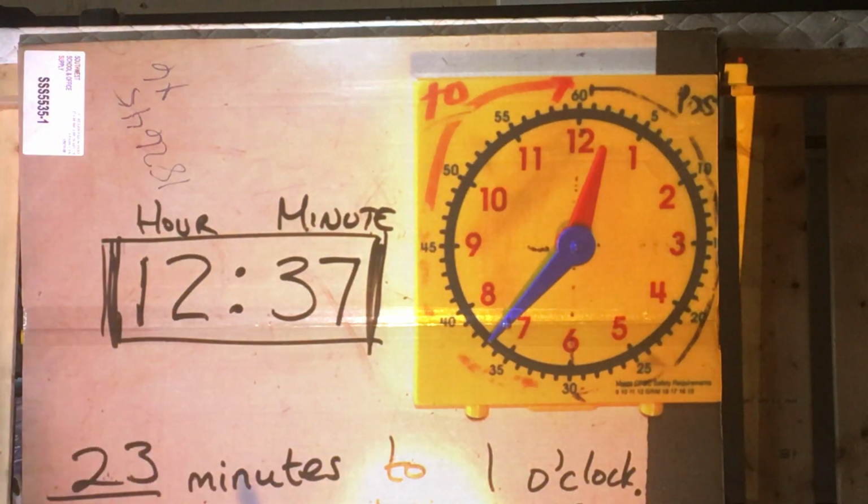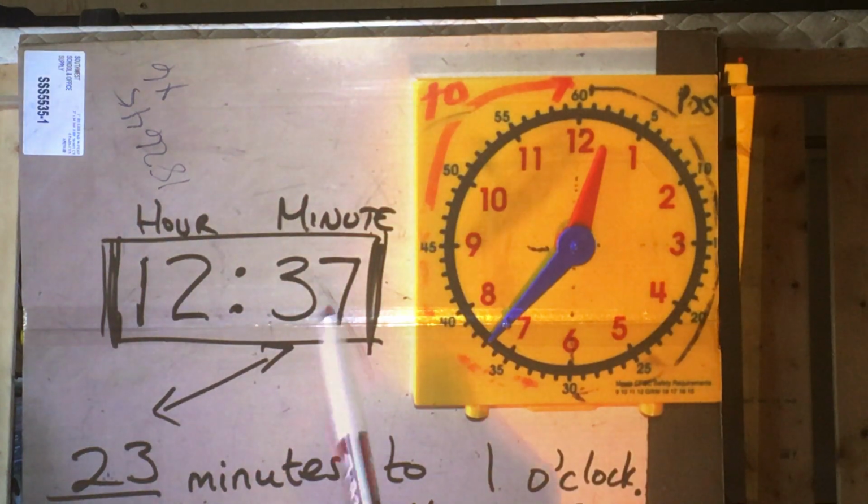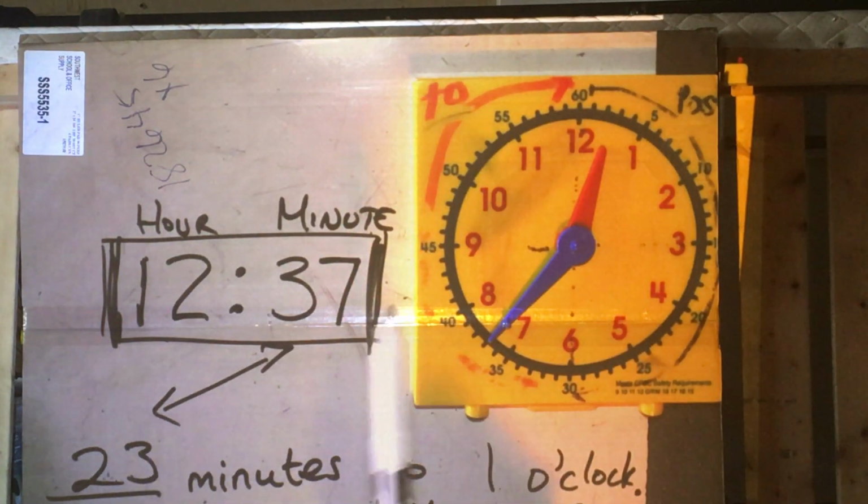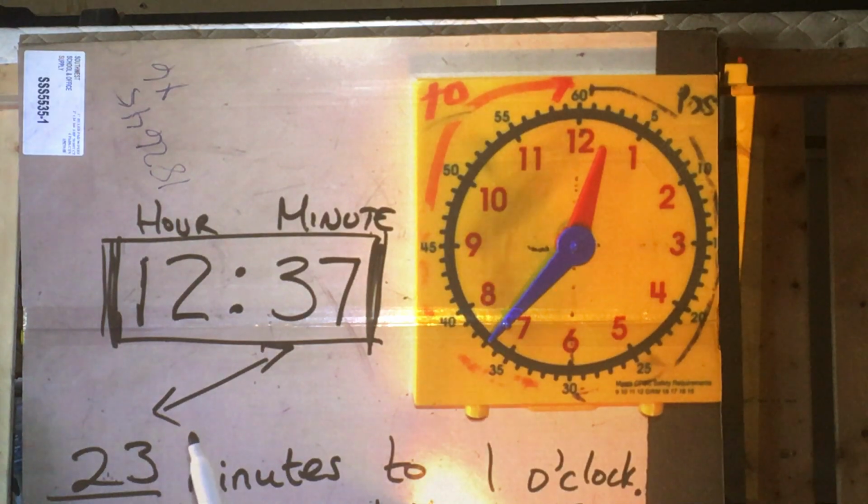Now, really remember the check we do. If you add the minutes here together with the minutes here, they should definitely add up to 60. Well, 37 plus 3 is going to take me to 40, plus 20 is 60, so I know that I'm right there. So, that's the first thing I'd like you to do.